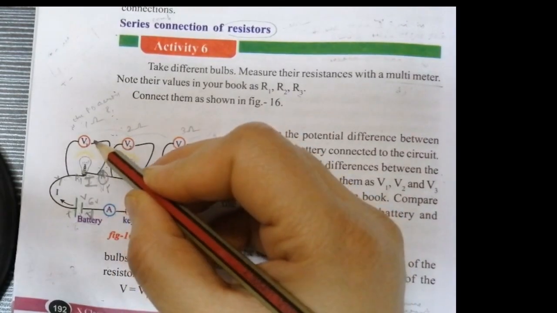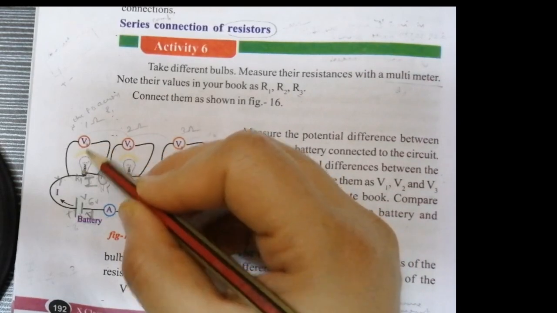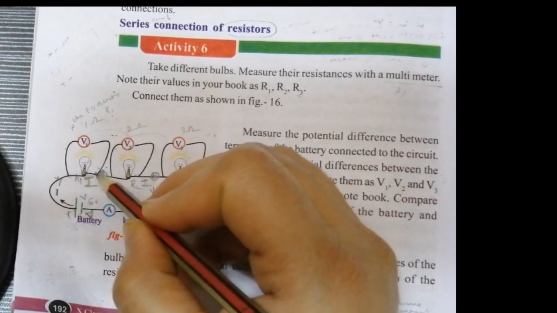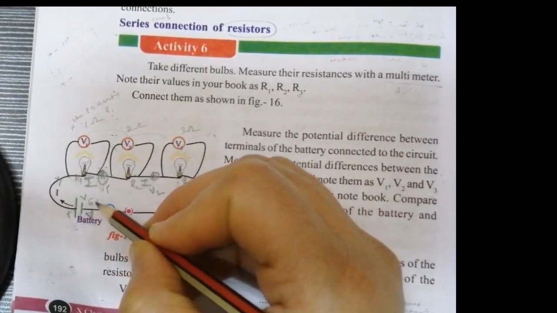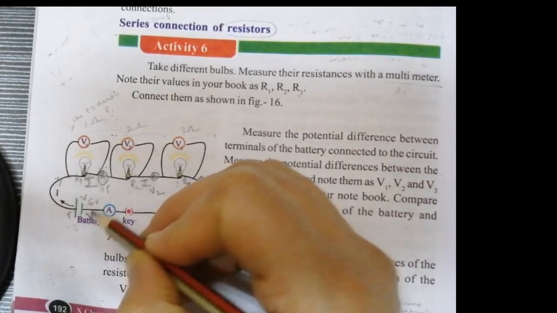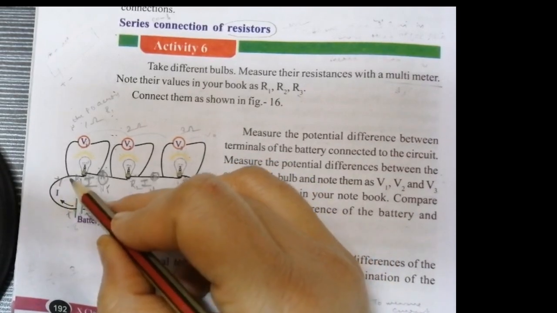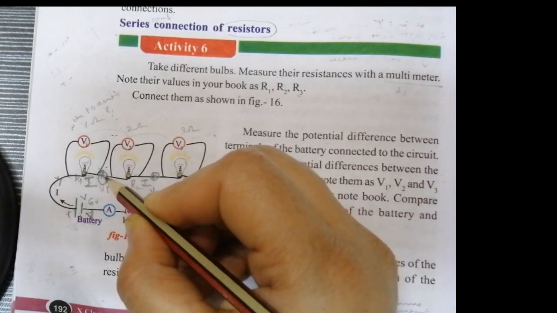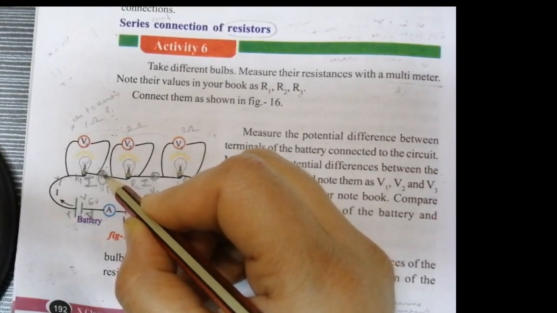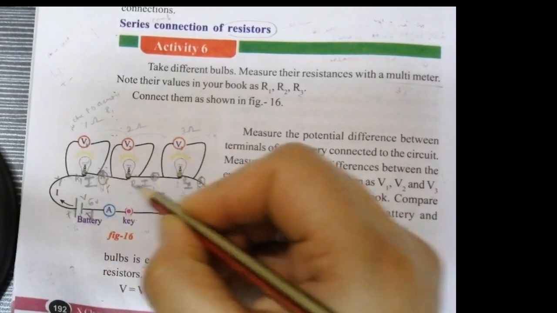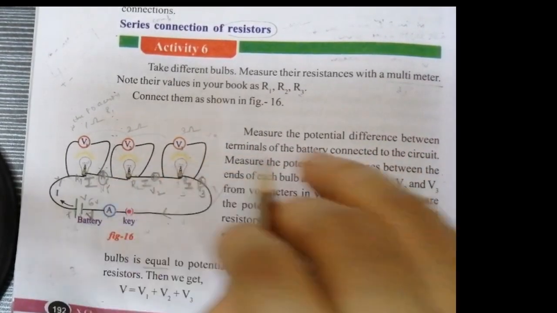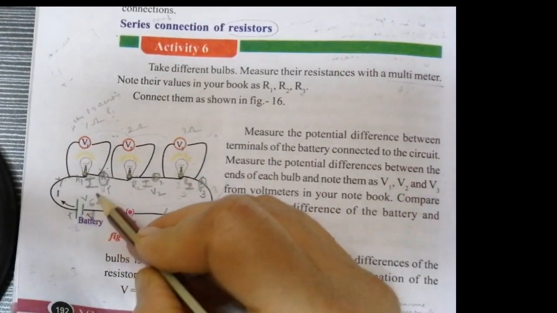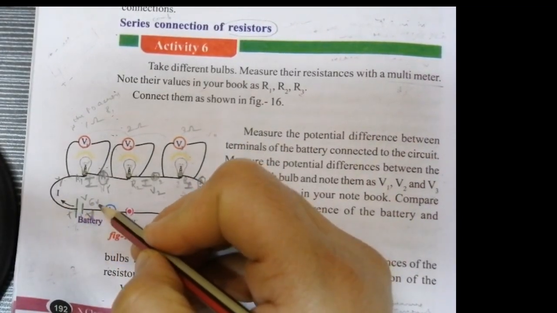Okay, and in order to know the potential difference, I'll arrange the voltmeter between the ends of these two terminals. Now the 6 volts I'm applying, 6 volts we are using. So the current starts flowing here. What we can observe is that the current flowing in ammeter 1, ammeter 2 and ammeter 3 is the same.